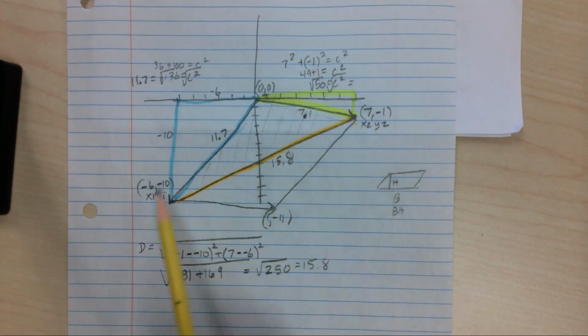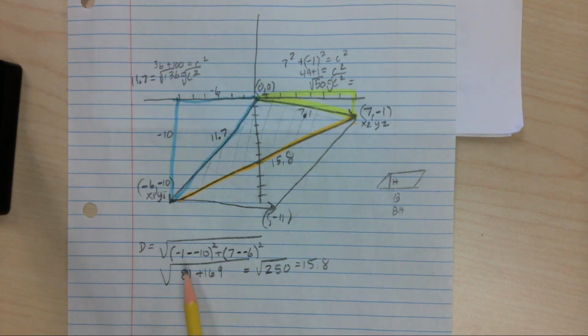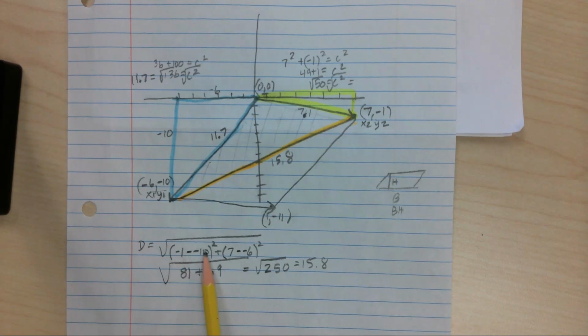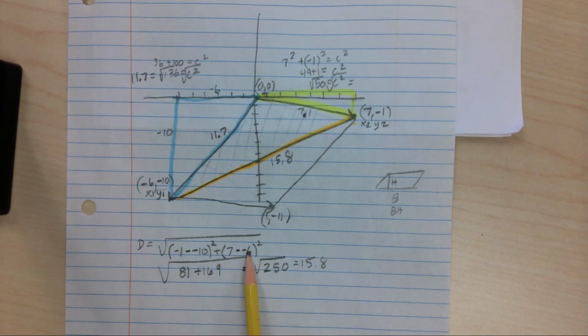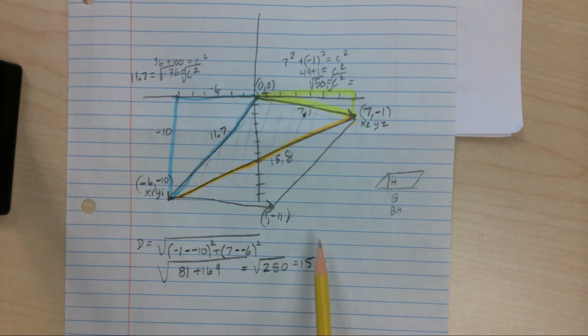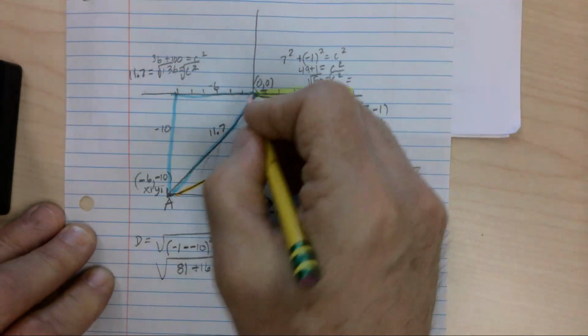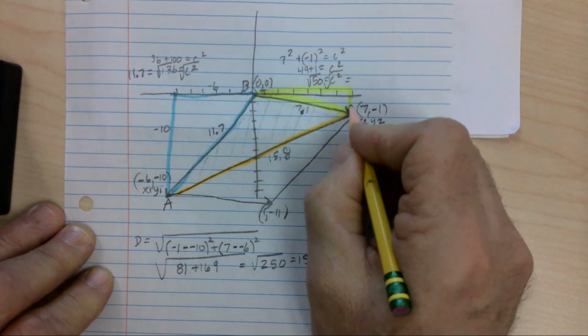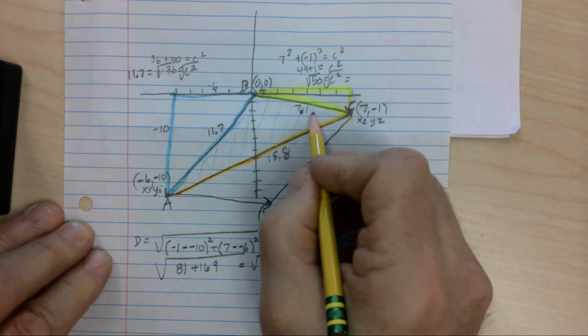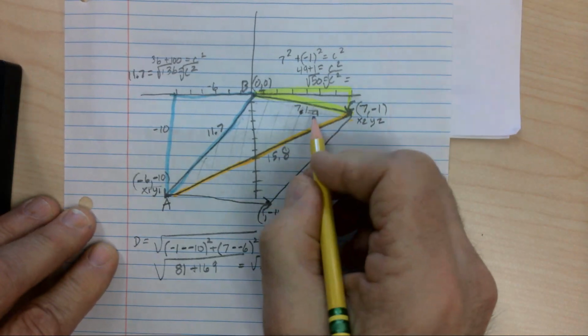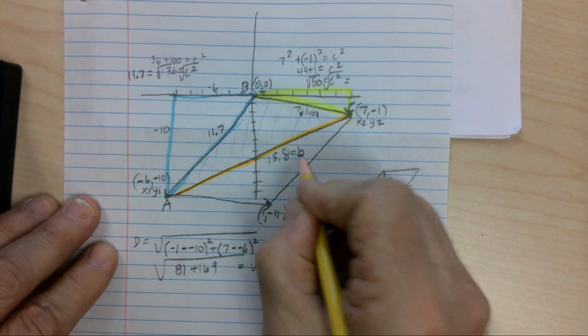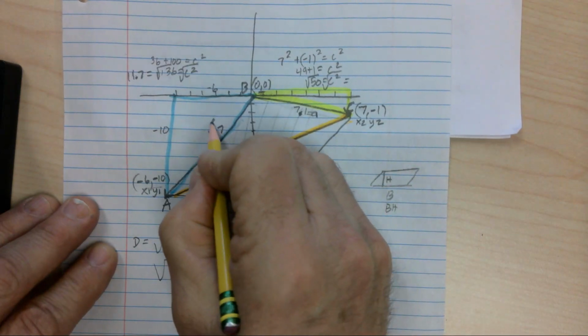This is y2 minus y1, this is x2 minus x1, blah, blah, blah. Whittle it down, 15.8. Now, I don't have any letters, so in this triangle, I'm going to call that A, call that B, call that C. So I know this is side A, I know this is side B, and this is side C.